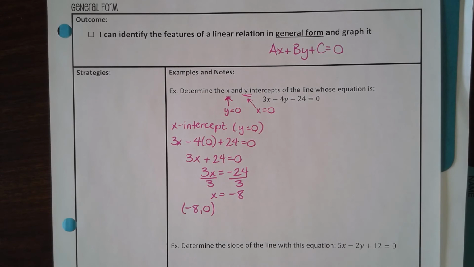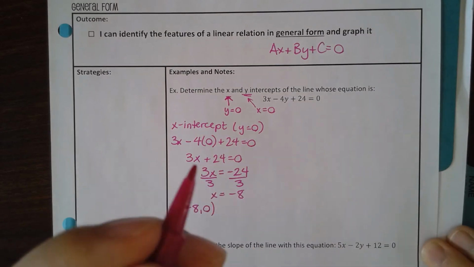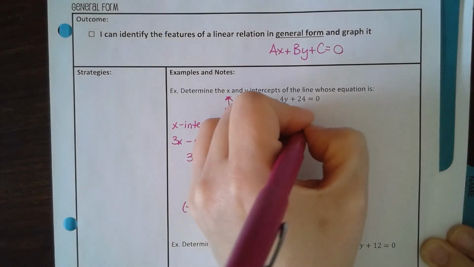If you didn't pause the video before and try the work on your own, pause it now to find the y-intercept. Use my strategy and try to find the y-intercept on your own. Okay, and then when you unpause the video, you can stop and check your work compared to my work. Okay, we're back. So let's find our y-intercept.